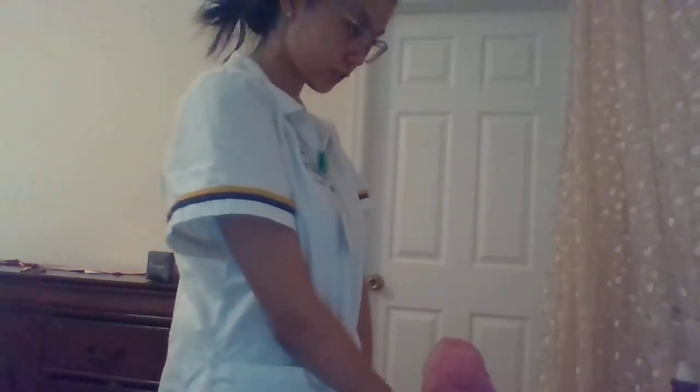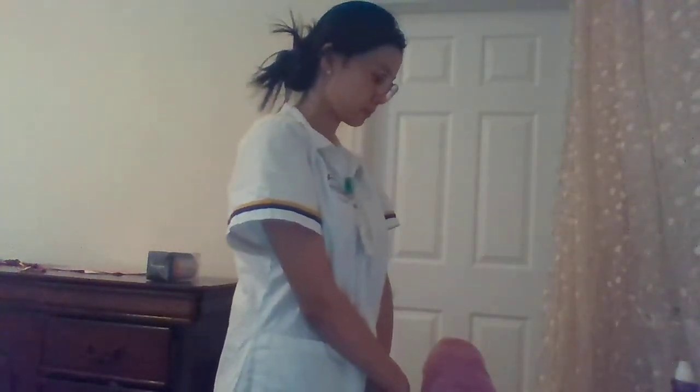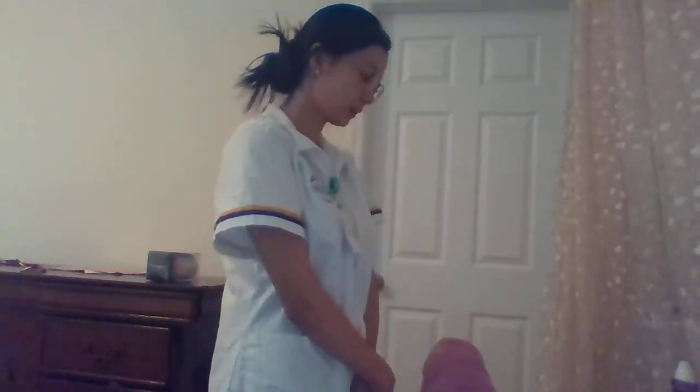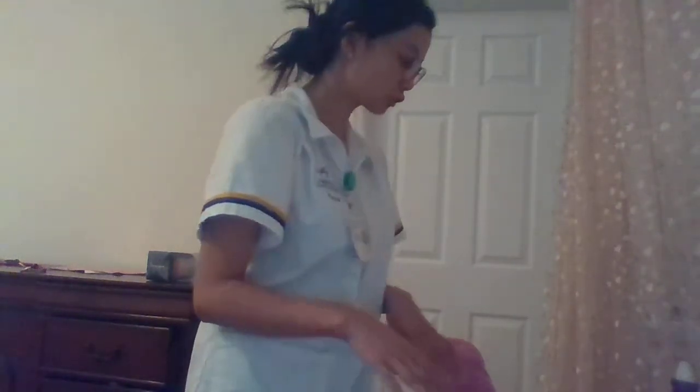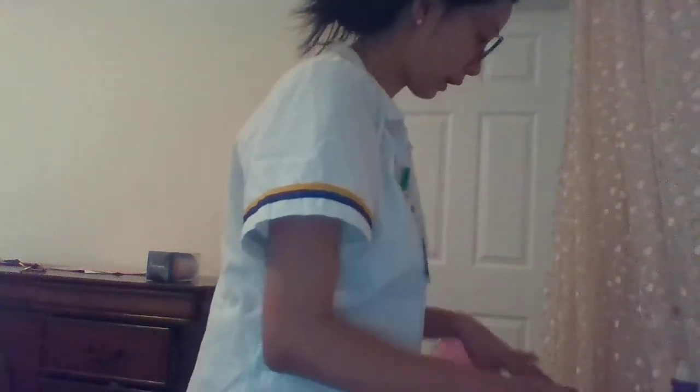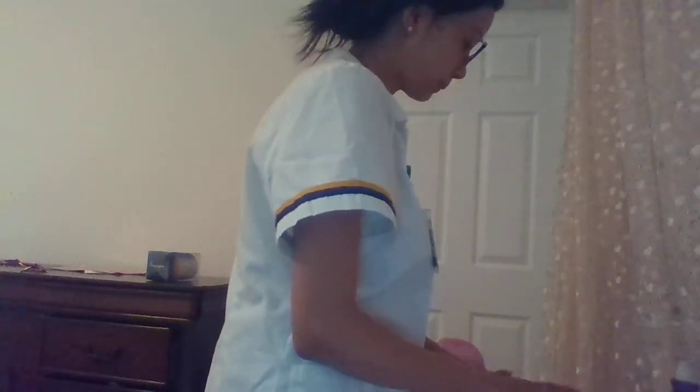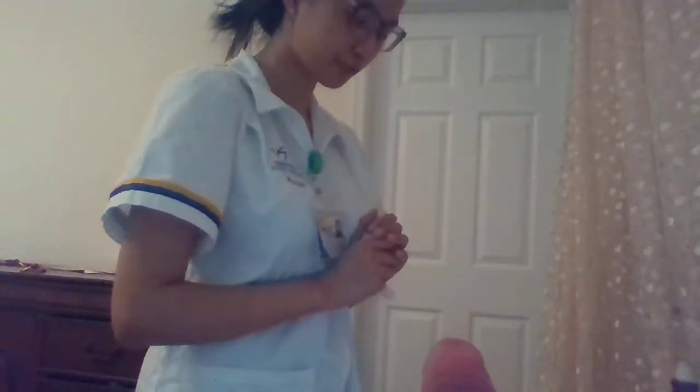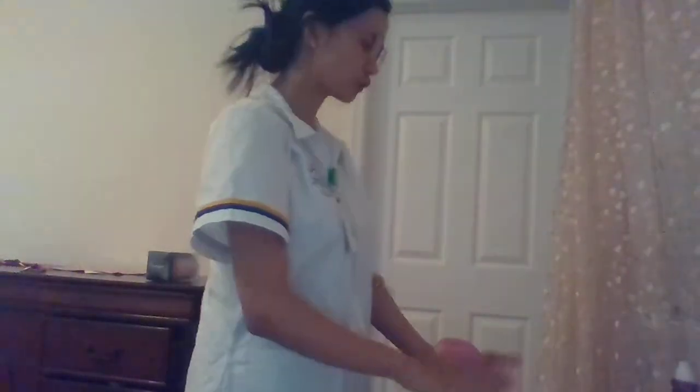And the route is intramuscular, and I'm going to document it after I check the 6 rights. I need to check my medication, influenza vaccination. Okay, and I'm going to document after that.